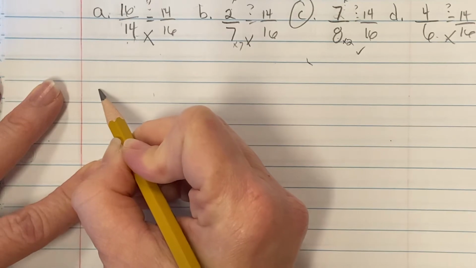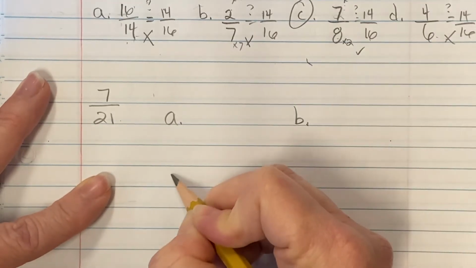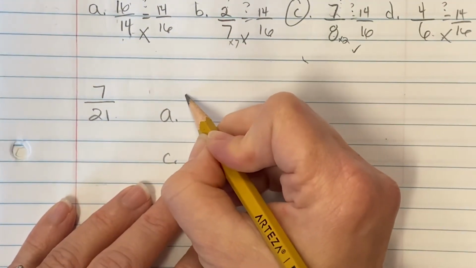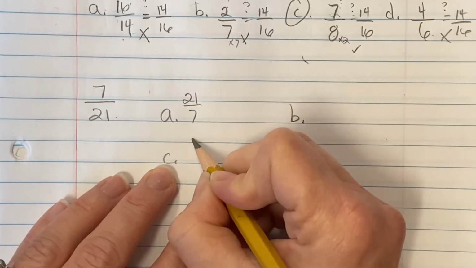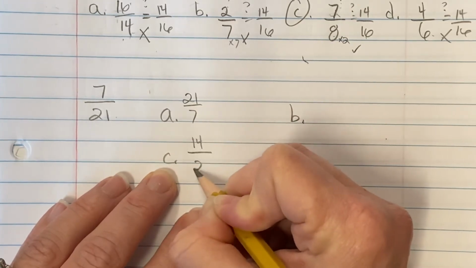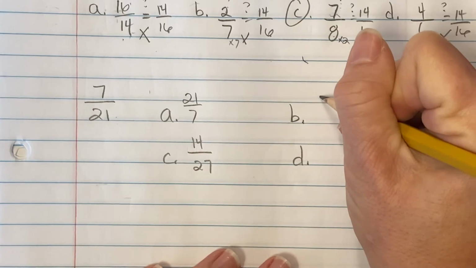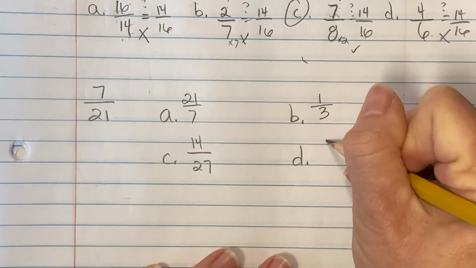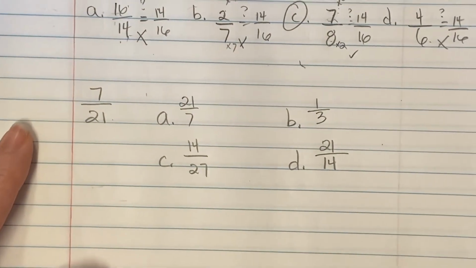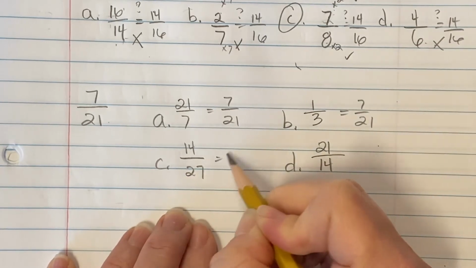So let's say I have this fraction, and I want to know which of these is equivalent. Well, I'm going to have answer choices like this, again, to try to trick you. Now, step 2 is we're going to write our answer next to each of them.